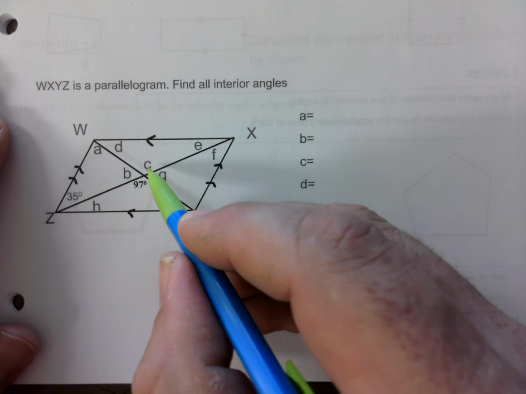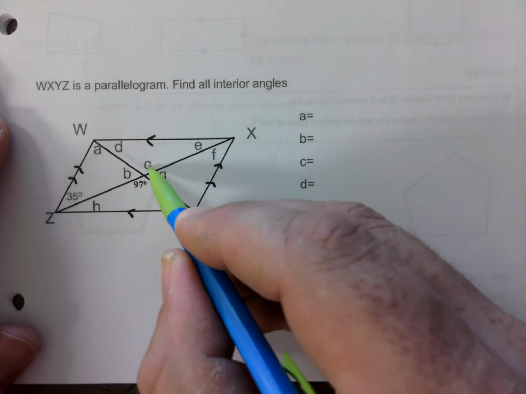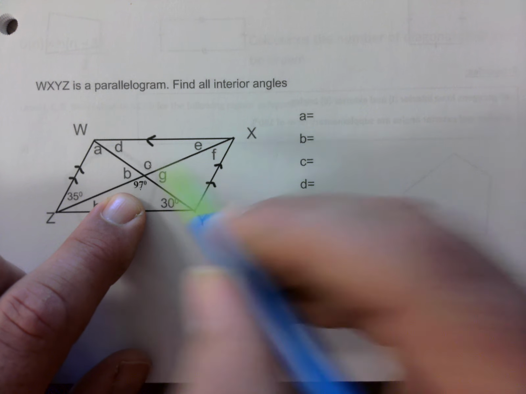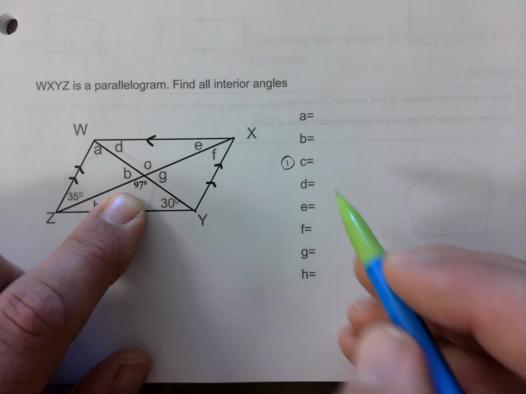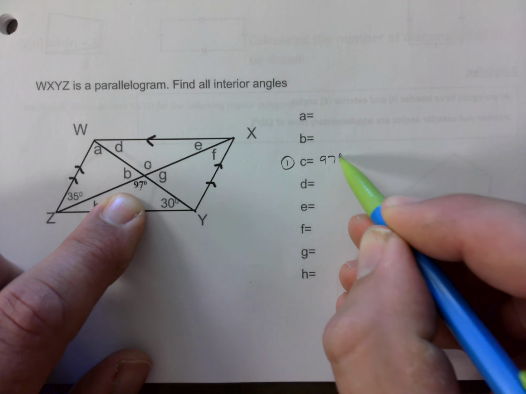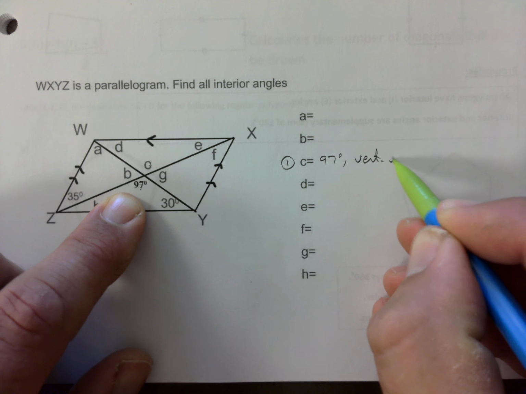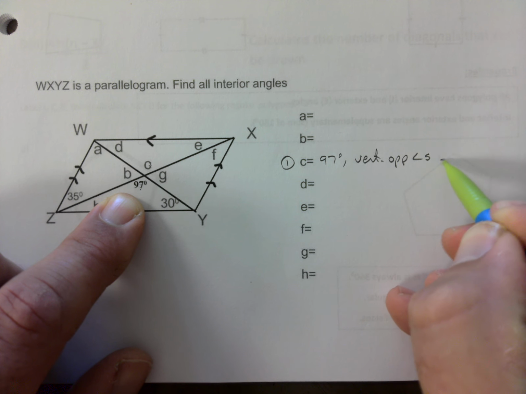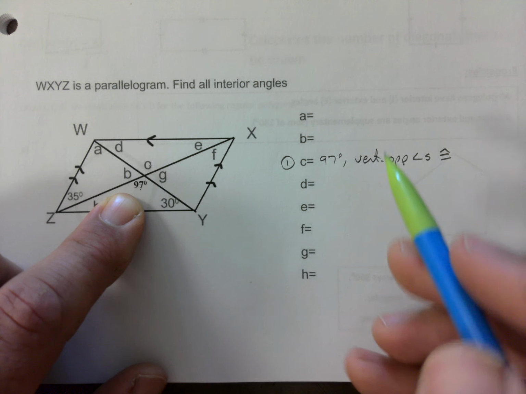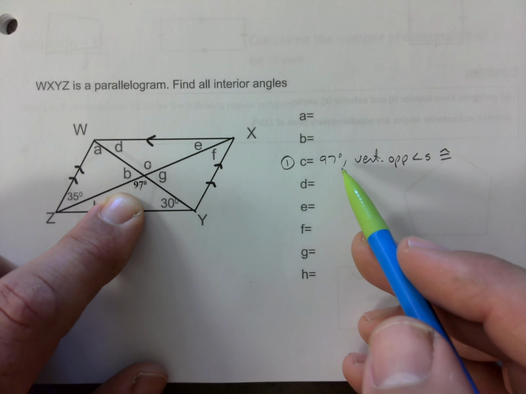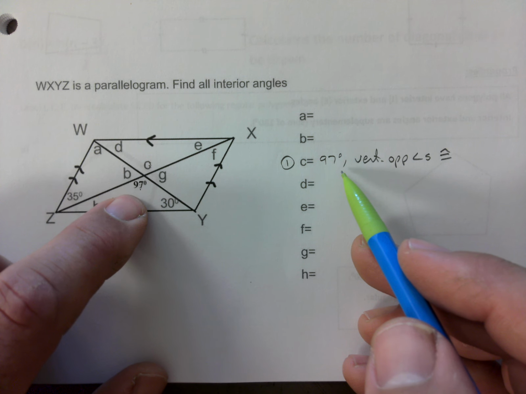But I'm going to start with C here. That's for me the easiest. These are vertically opposite, so I'm going to start right here. I'm going to go 97. Vertically opposite angles are congruent. You don't have to change it if you came up with 97. But that's what I did.